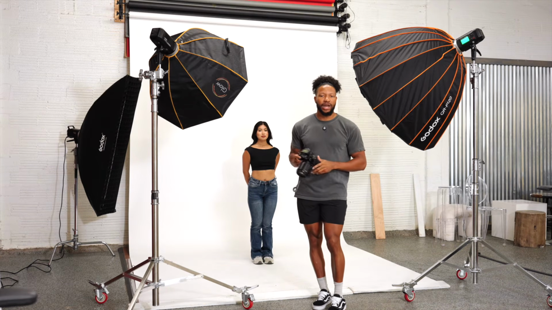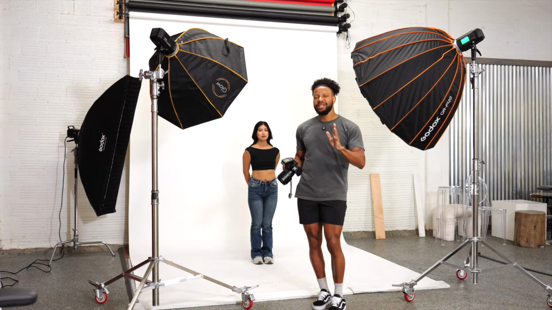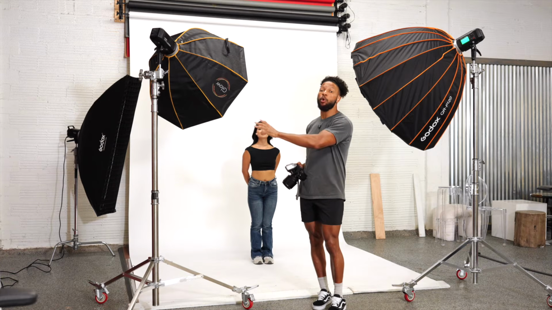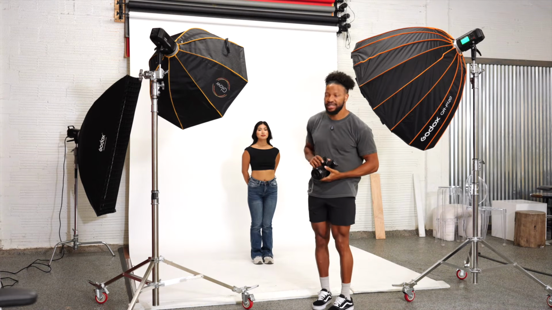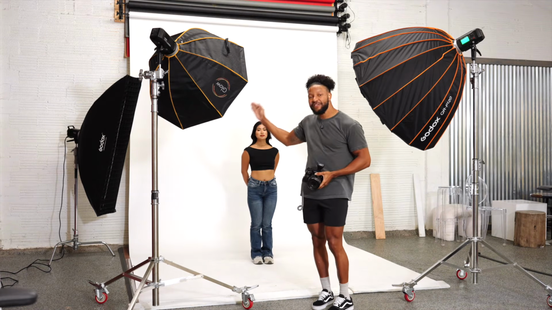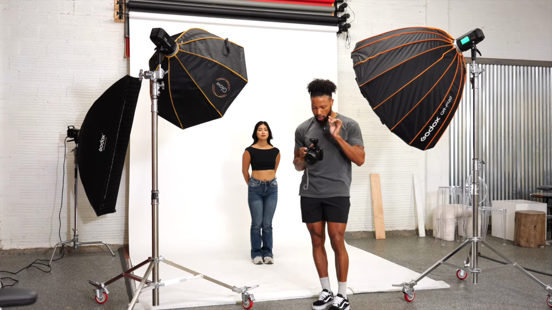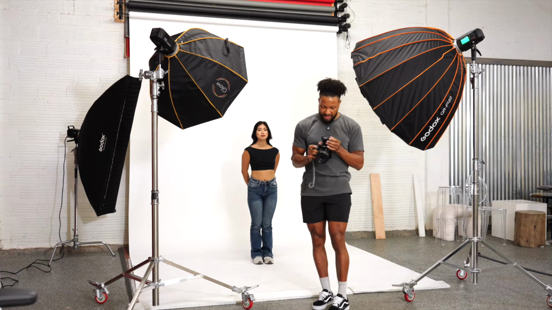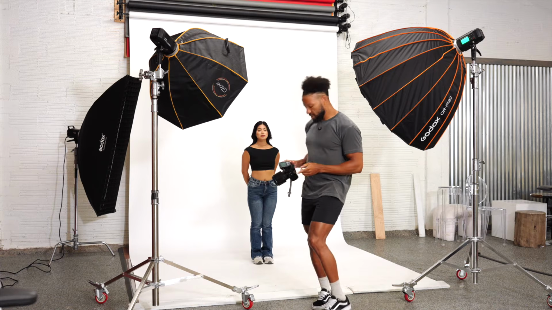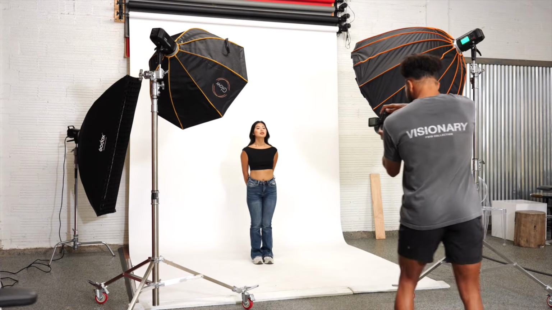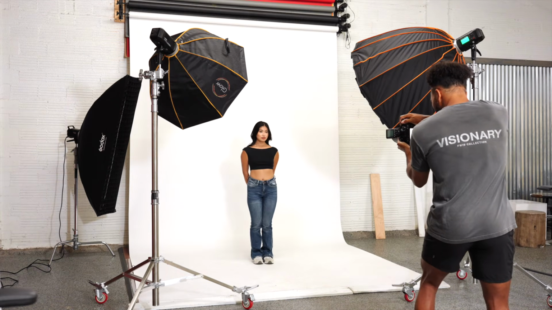9 times out of 10, when I bring in a third light, I want to really see what that light is doing before I bring in my fill. So right now I have my key light metered to f5.6, and I also have my edge light metered to f5.6. So the power is 1/8 plus 0.6 for my key, and my edge light is 1/4 plus 0.7. So let's get a test image here so you can really see what that light is doing.